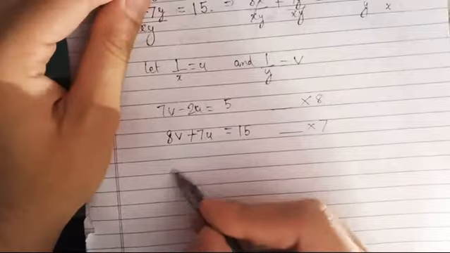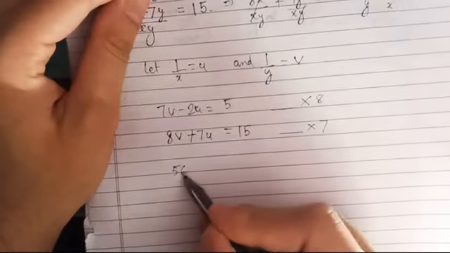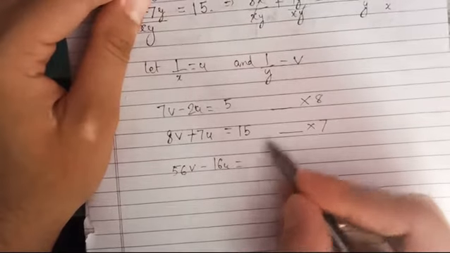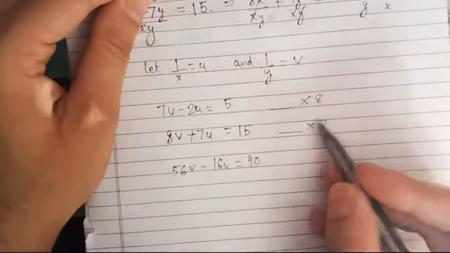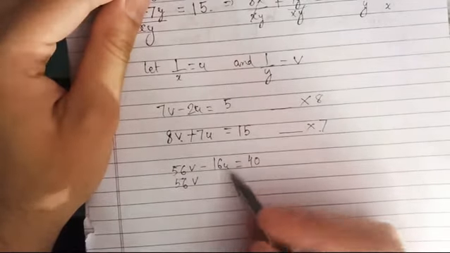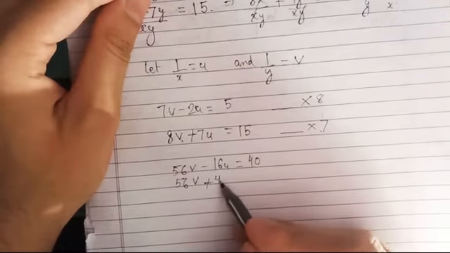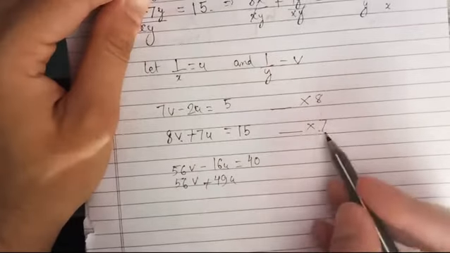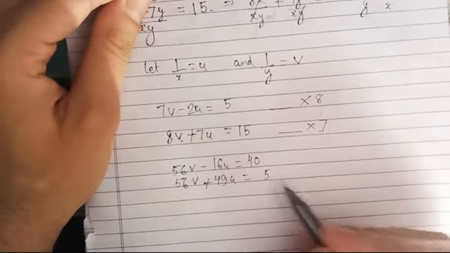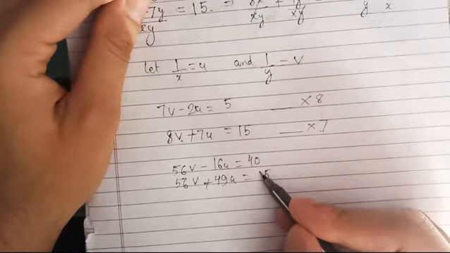So it will become 8 7s are 56v minus 8 2s are 16u, 8 5s are 40. 7 into 8 is 56v, 7 into 7 is 49u equal to 15 7s are 105.